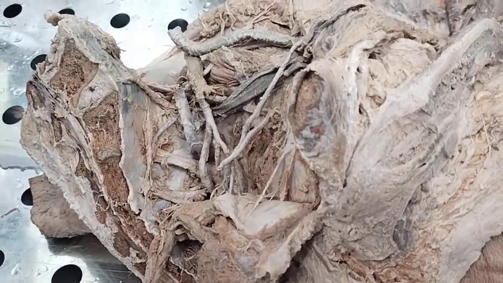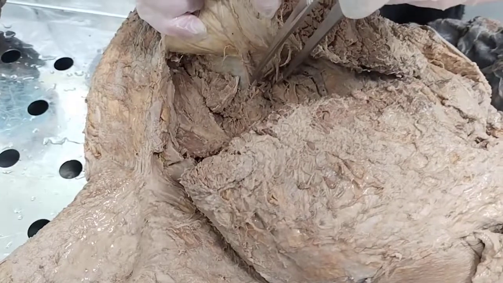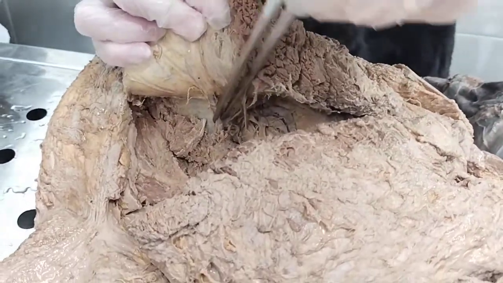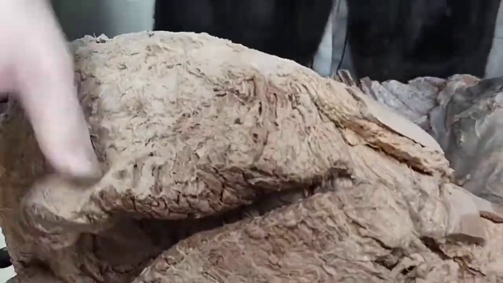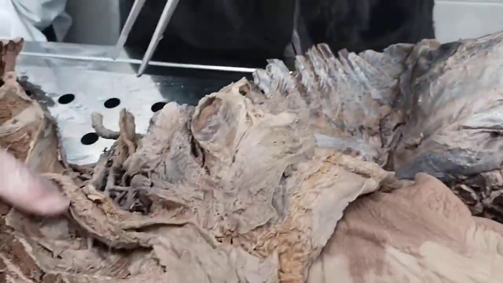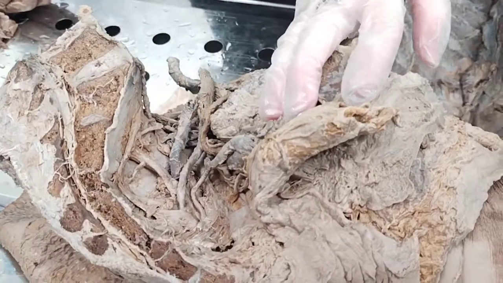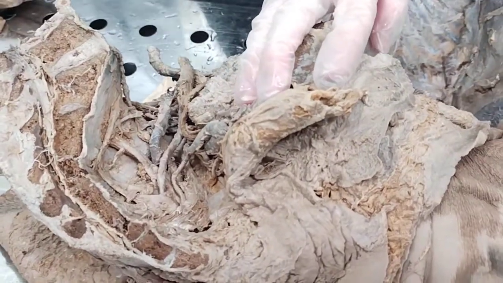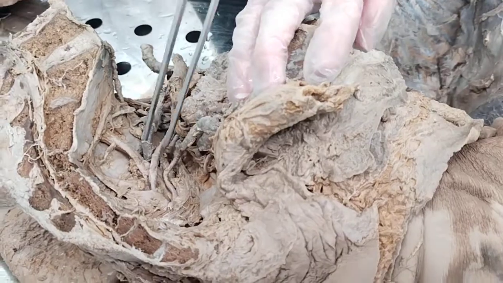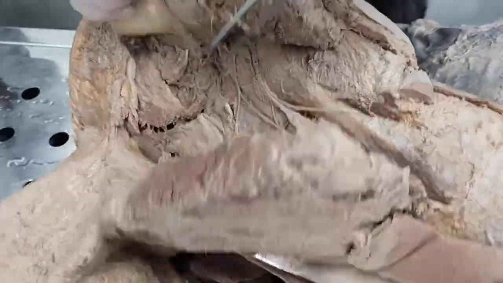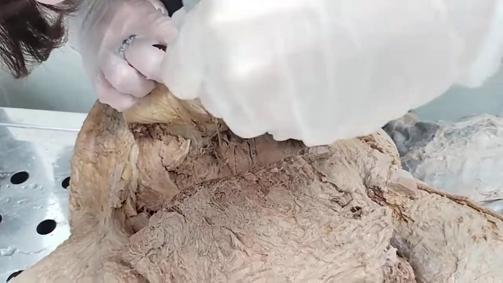How suprapiriform foramen is formed, you will also revise. And it leaves the pelvic cavity and it supplies musculus gluteus maximus, and medius. This is superior gluteal artery. The next is inferior gluteal artery, arteria glutea inferior. It leaves through infrapiriform foramen, and it supplies musculus gluteus medius and minimus. That's it. This one.